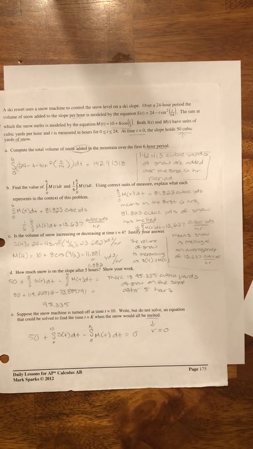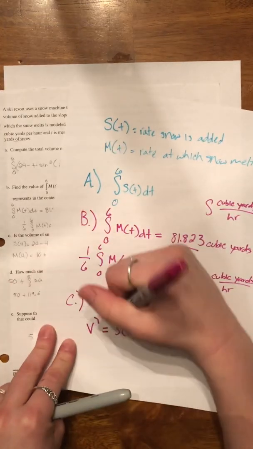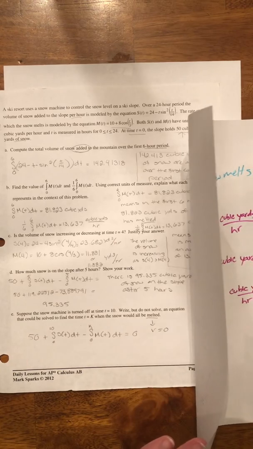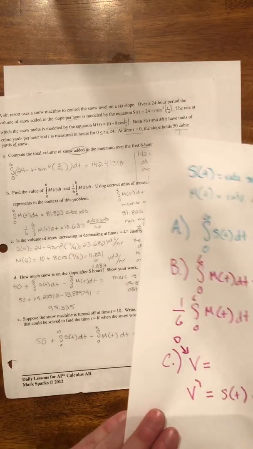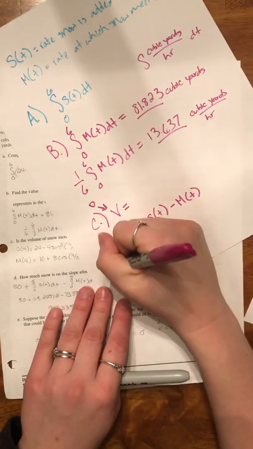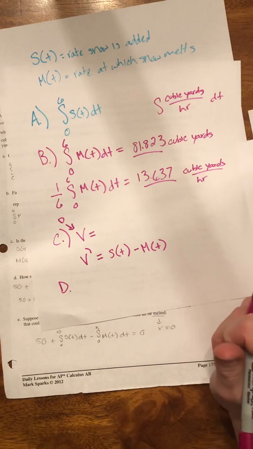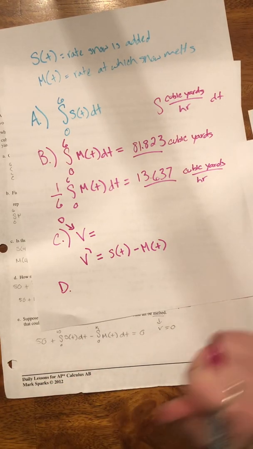In part D, this is where I would actually be wanting to find this part. Well, kind of. I would want to know the volume after 5 hours. Okay, so part D, we're talking about the volume after 5 hours. Well, first of all, I need to know how much snow was there to begin with.